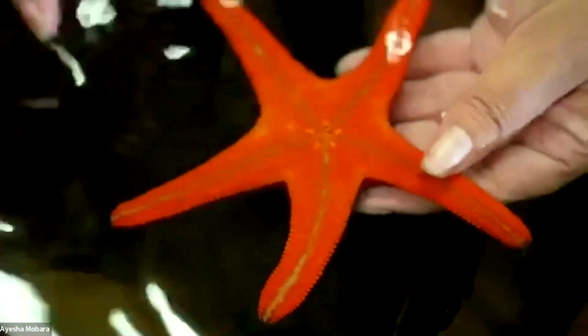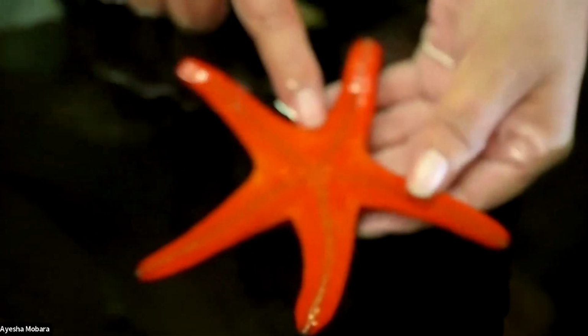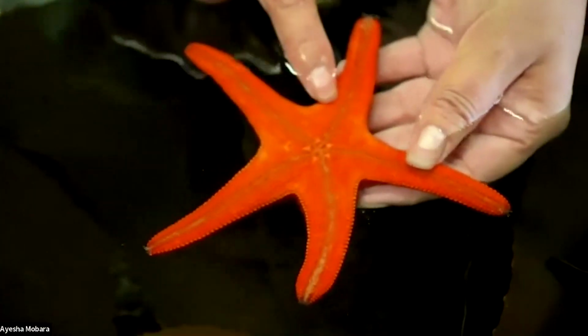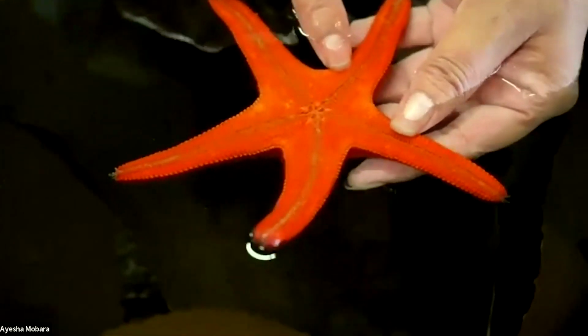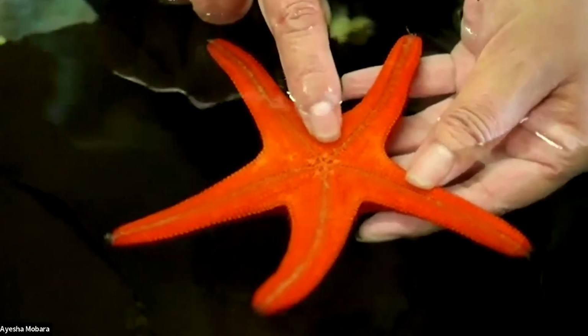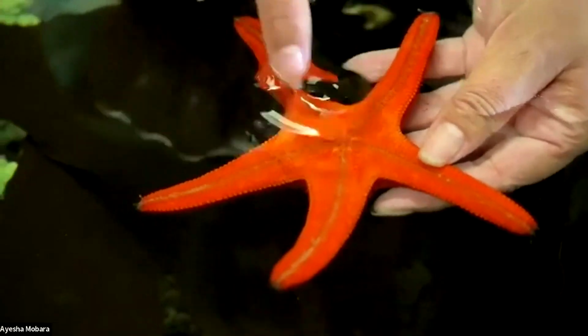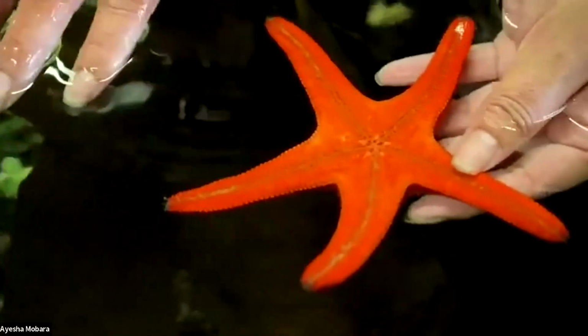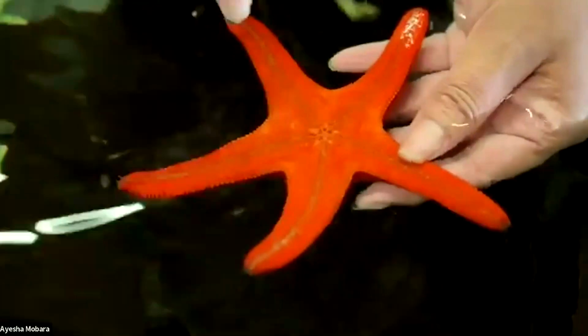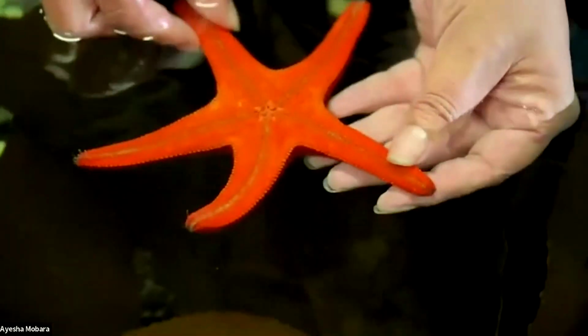Okay. And as mentioned early on, the way in which they feed, some of them are herbivores, some of them are omnivores. And the way in which they feed is they push out their stomachs through their mouth. It covers their food. Digestion takes place externally, and then they bring their stomach back into their body.